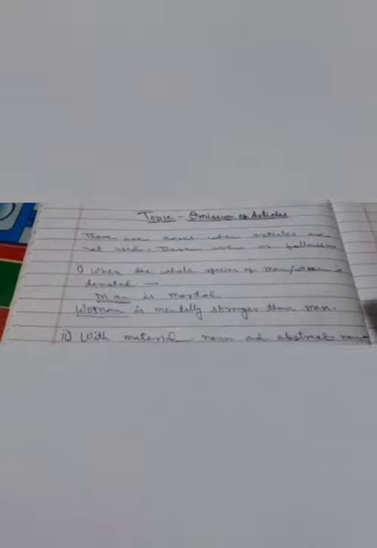Now let's look at the omission of articles, where we don't use articles. There are cases when articles are not used. These are as follows. Number 1, when the whole species of man or woman is denoted. Man is mortal. Here we are talking about the whole mankind. Woman is mentally stronger than man. Here we are talking about the whole humankind.